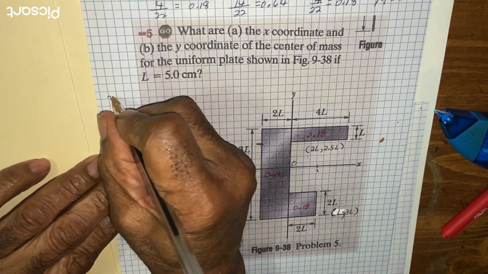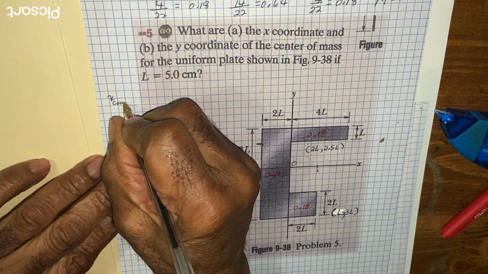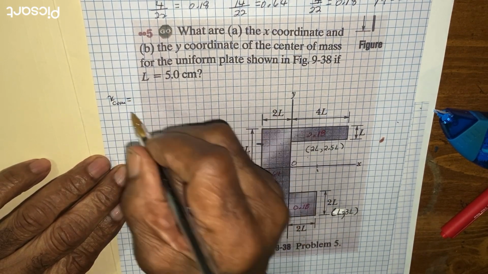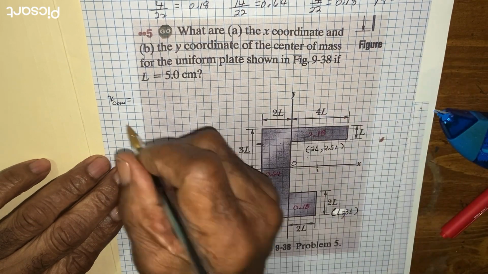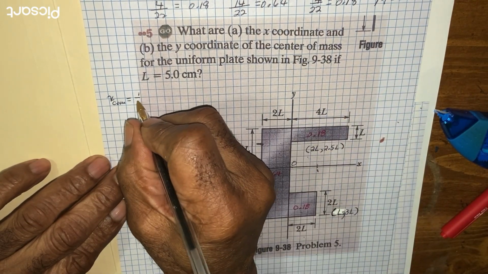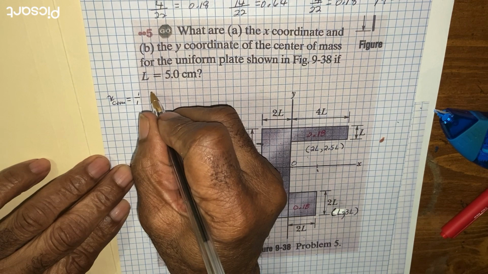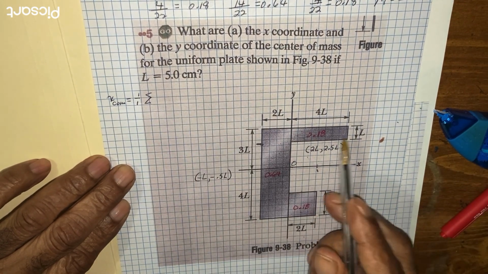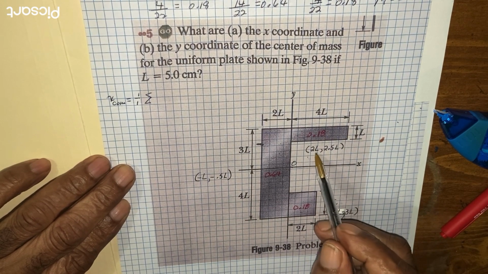So x center of mass is going to equal, since we know the mass is just 1, so that's just 1/1, times the sum of all our x's. That's for the x center.